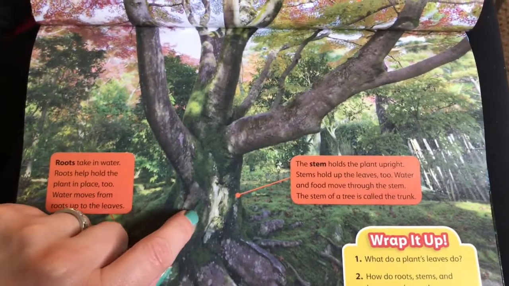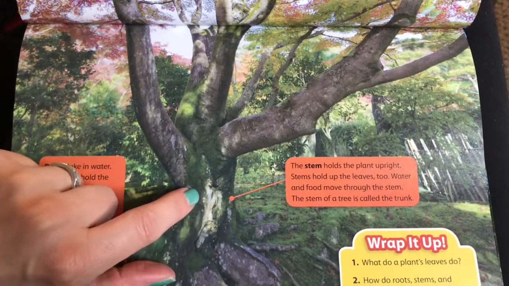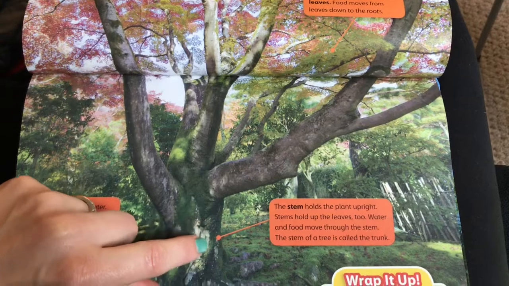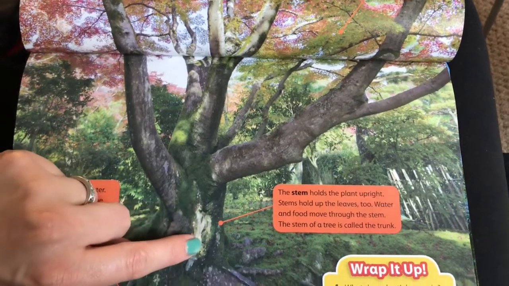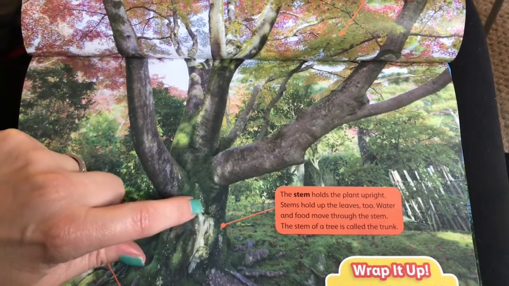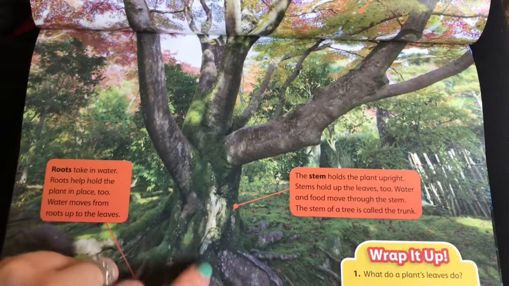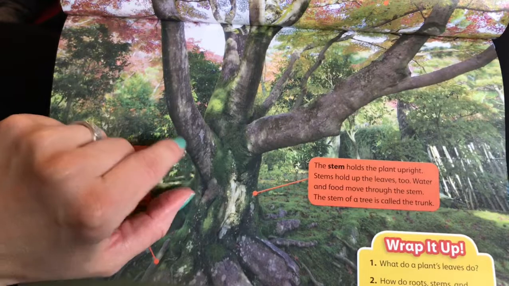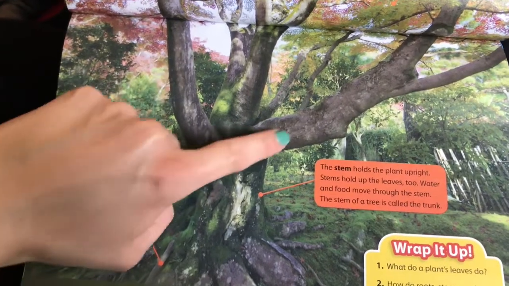Next, we're going to look at the stem. So this is the stem of the tree. Sometimes we call these branches as well. The stem is usually the main point of the plant that comes directly from the roots. So we have the roots and then we go to the stem. These branches also act like stems as well.